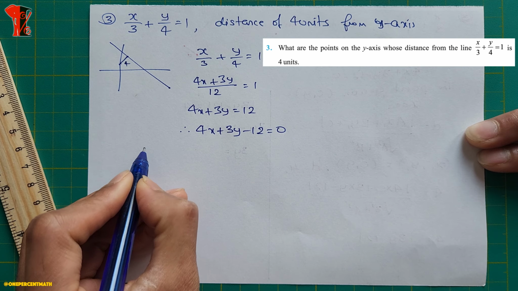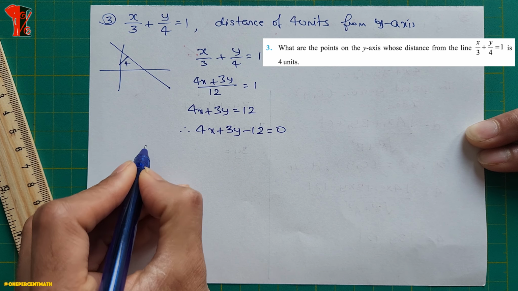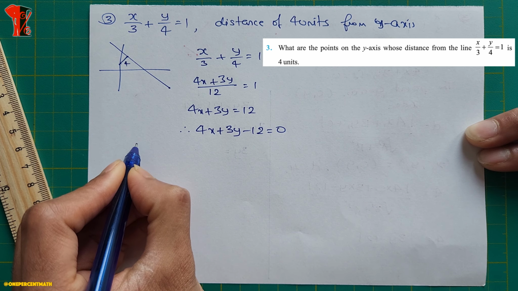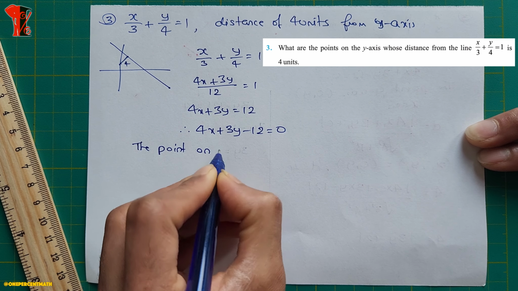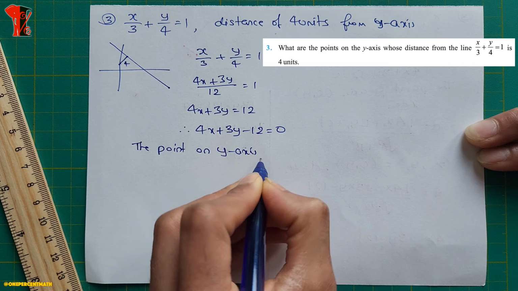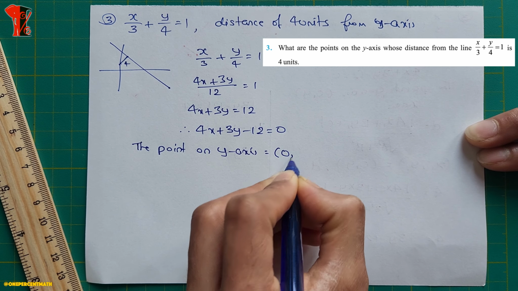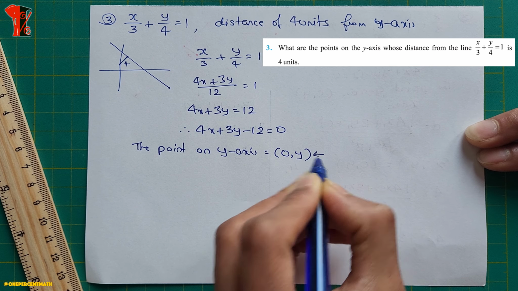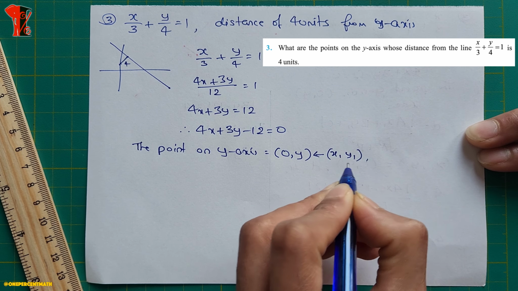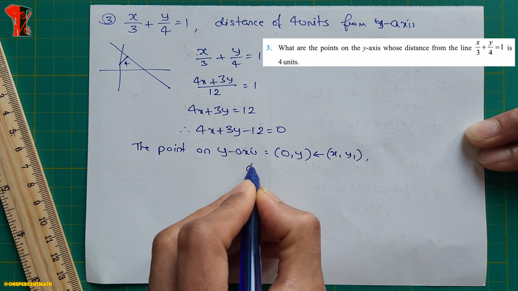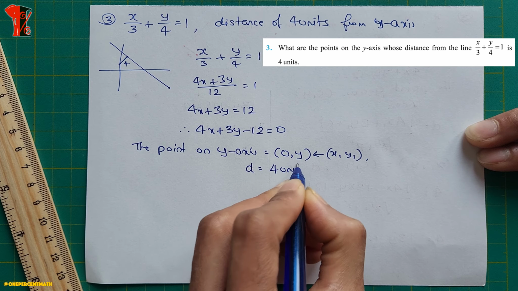So therefore, we need a point on the y-axis, right? The point on the y-axis, we'll take it as 0 comma y, which represents x1 comma y1. And the distance d, we will take it as 4 units, which is already given.